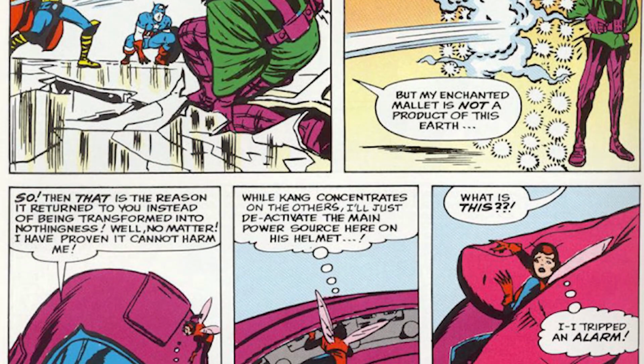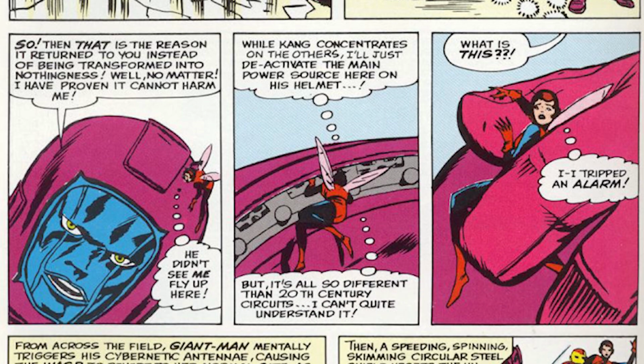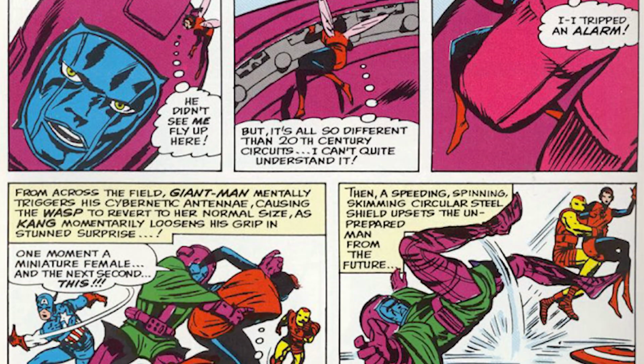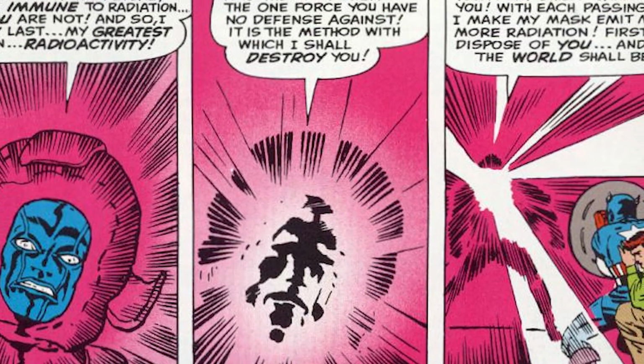While Kang was seemingly instantly defeated by having a radiation attack bounced back at him, forcing him to flee on his spaceship despite having somewhat of a natural immunity to radiation thanks to being from the future, this wouldn't nearly be the last we'd see of him. And I would say he almost instantly made his mark as an iconic character in that issue.